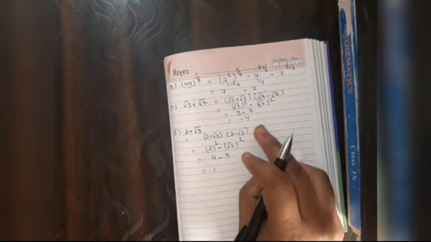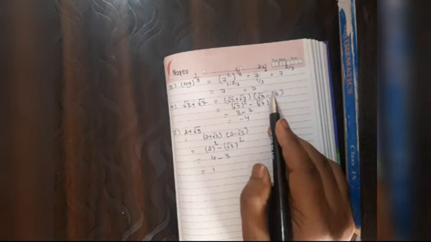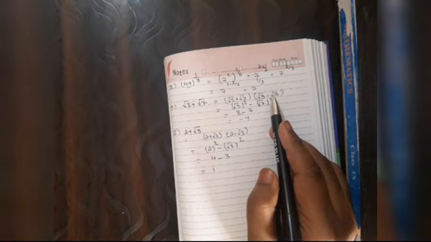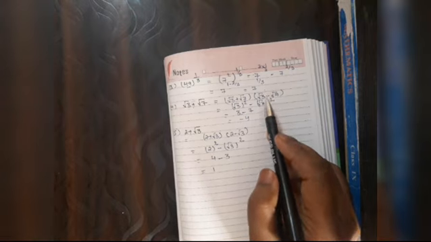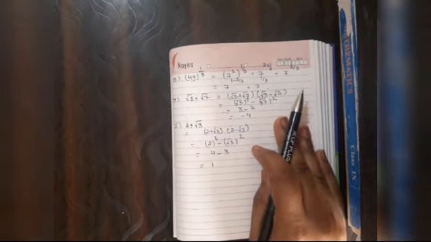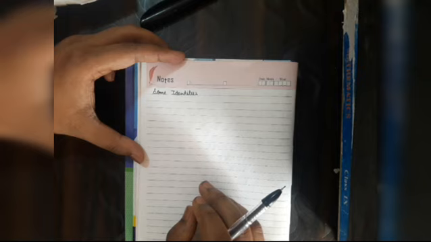Now you can see that these are called the rationalizing factor, but here we are using the concept of a conjugate. So always remember that when we are doing the rationalization, we have to multiply by its conjugate rationalizing factor.